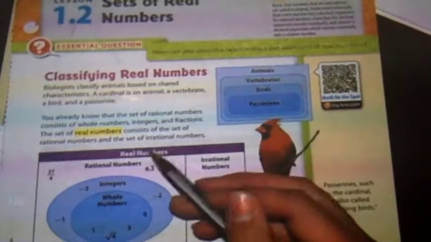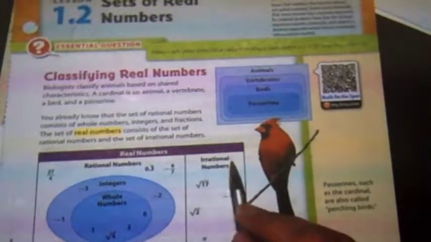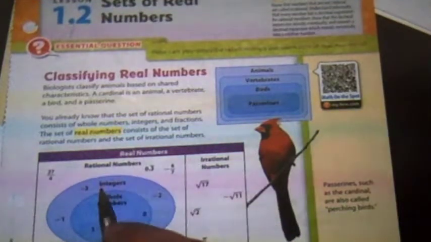Again, I had to go through that step first. I had to go from real to rational or irrational. It's rational, take it down. I can take it down to whole numbers. I can't get into that whole number section if I'm over here in this category. I can't do it. So the only way I can get to whole numbers is if I go through rational numbers first.